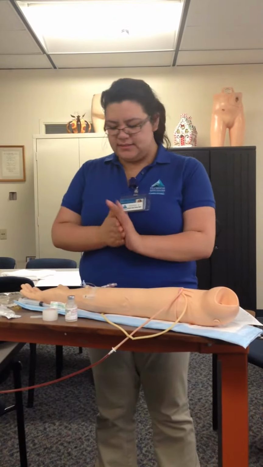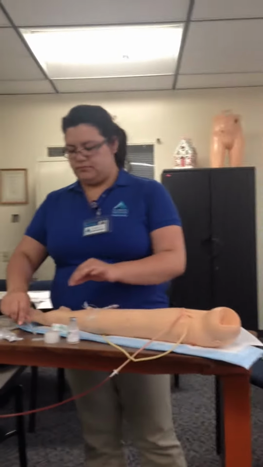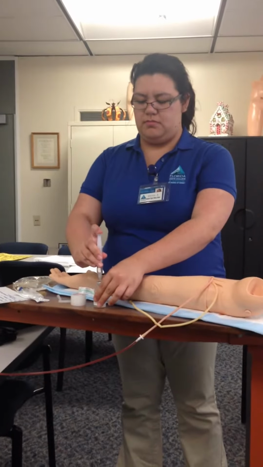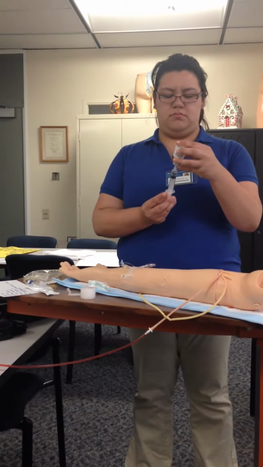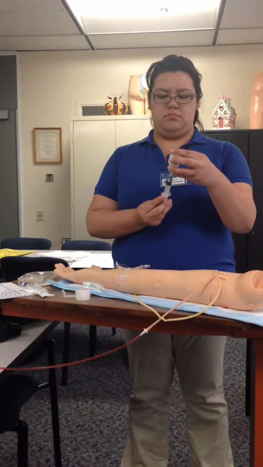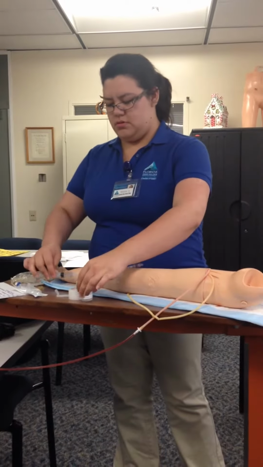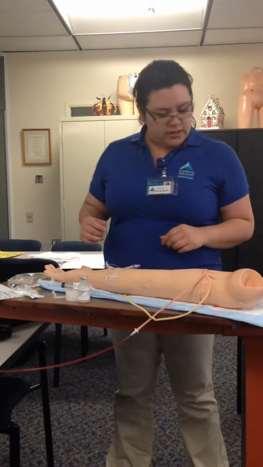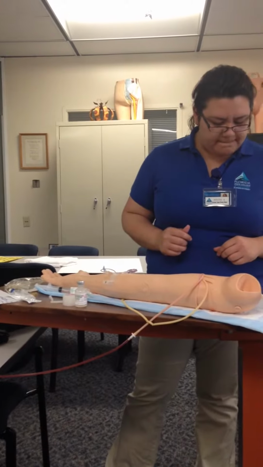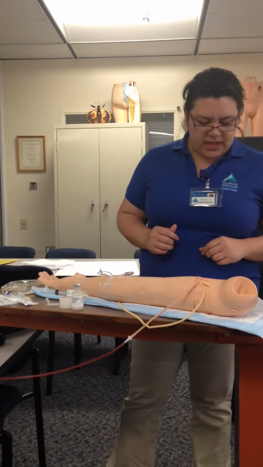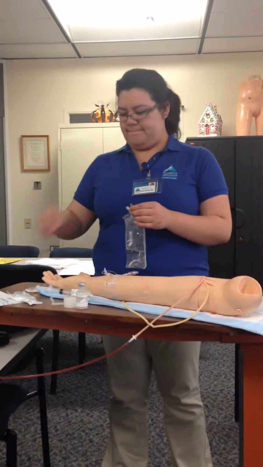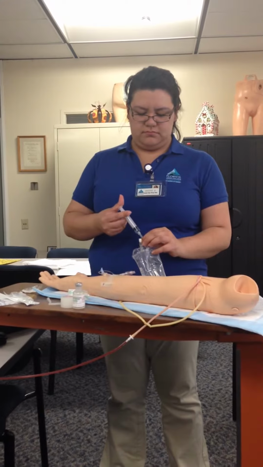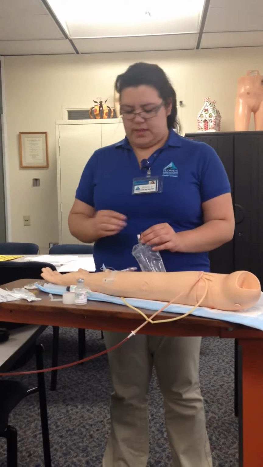First I would wash my hands and draw up 500 milligrams of my medication. Put that to the side. And I would add my medication to my bag. Put my blue cap back on.